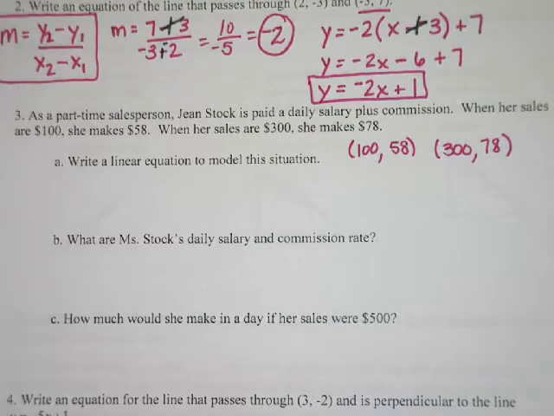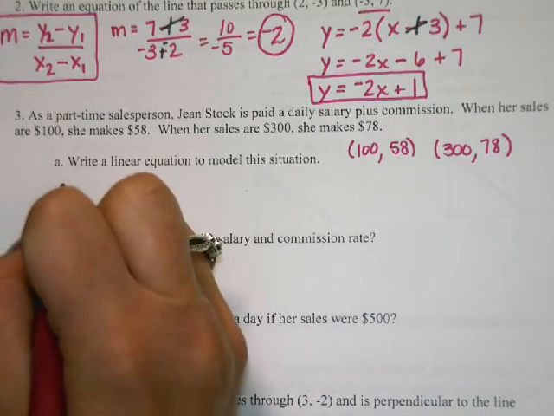We're on 2-4 right now, right? We are. Page 9 of your notes, JJ. Okay, so we have two ordered pairs. It says write a linear equation to model this situation. To write a linear equation, we need a slope and we need a y-intercept. So let's calculate our slope.